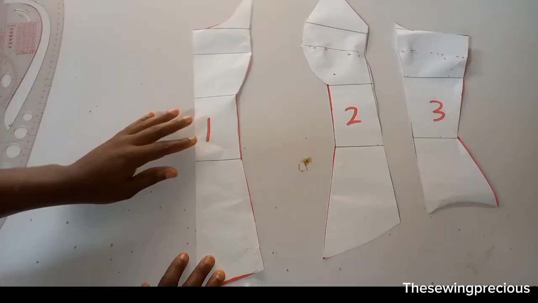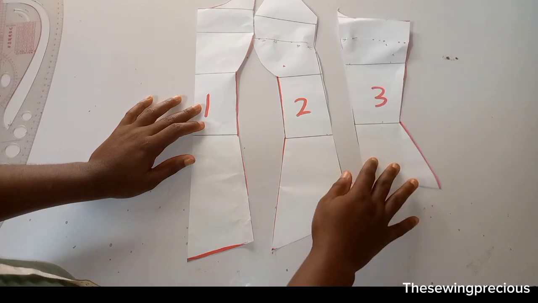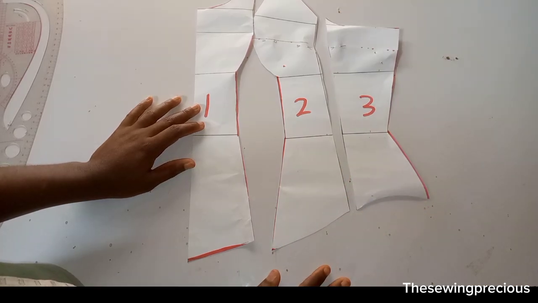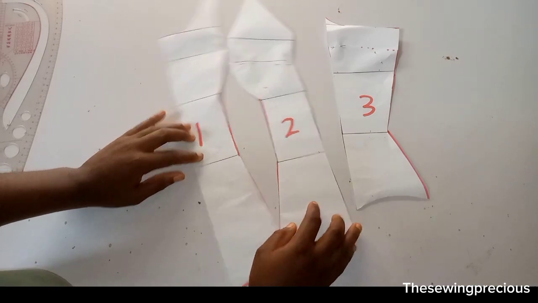After cutting, this is what the front looks like. We have 3 pieces for the front. So this is what you should have after drafting.